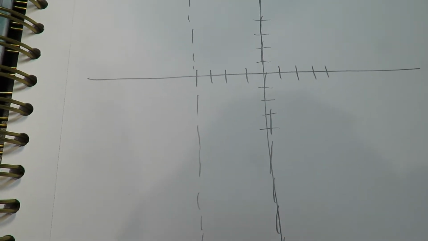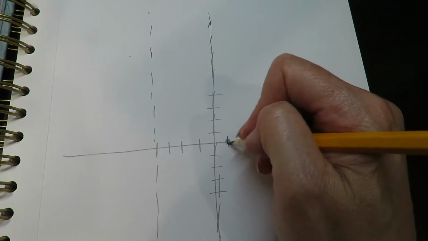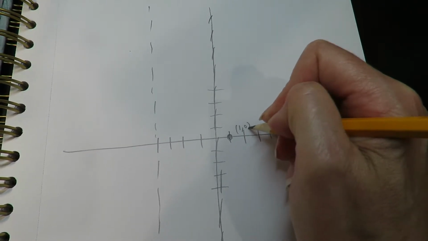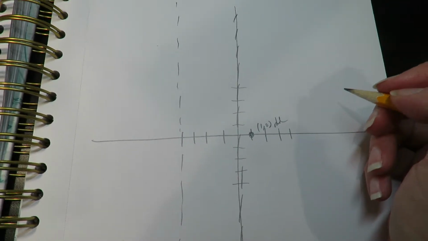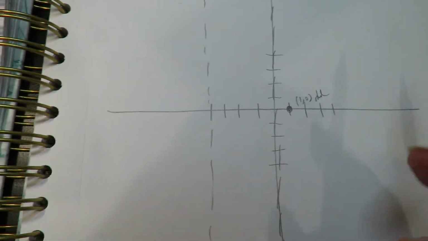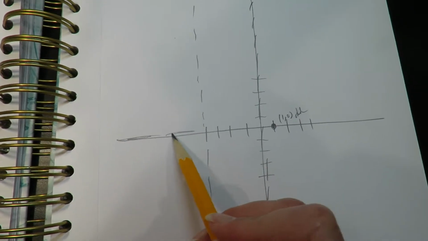And what else did we find? We have an x-intercept at (1, 0). And we said that this one was odd, which means it's going to go through. And we have an HA at 0.